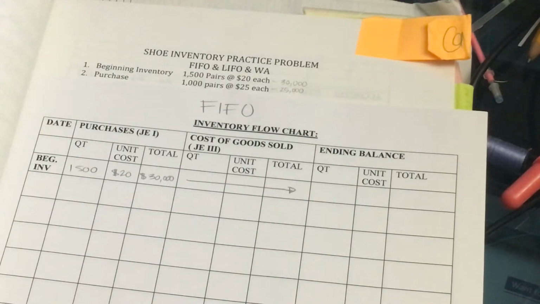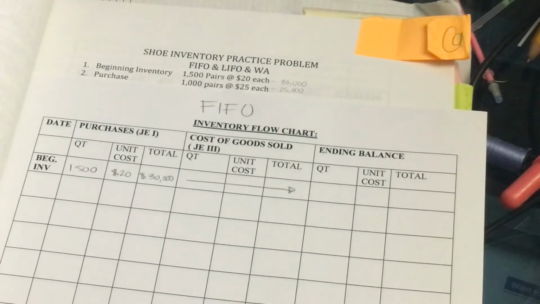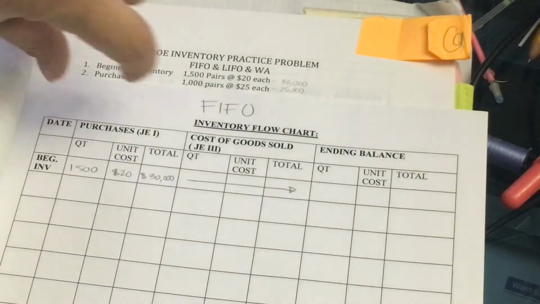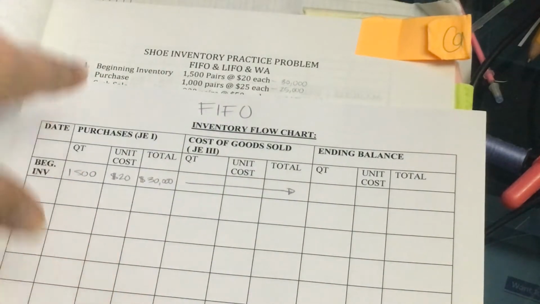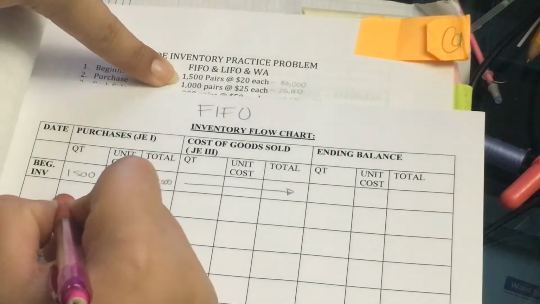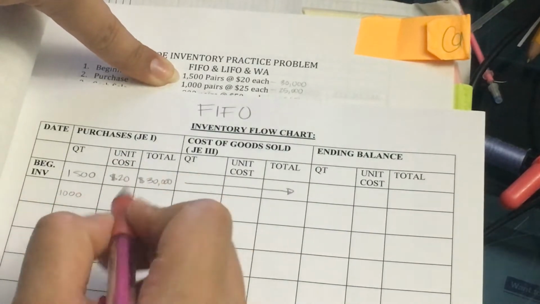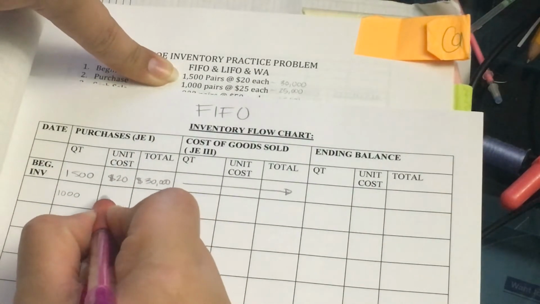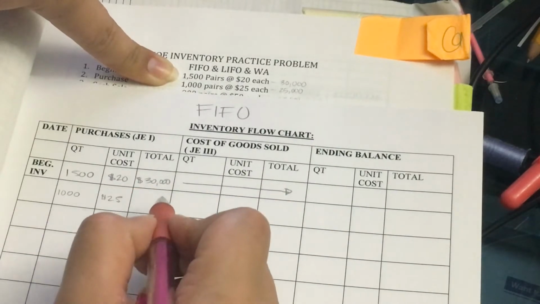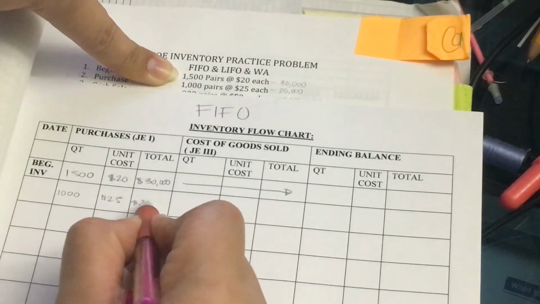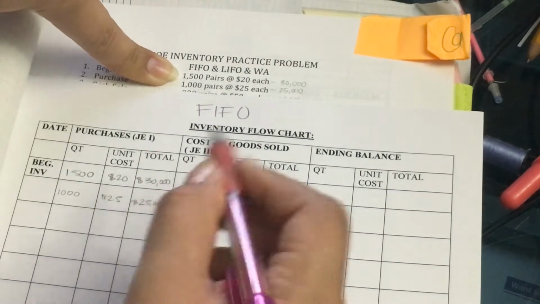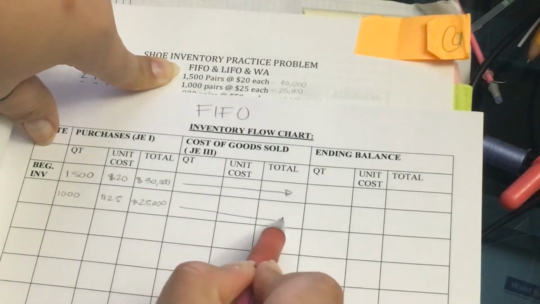Number 2 says that we purchased some more inventory, and you're going to put this in the purchases column over here. So we're going to put 1,000 units that cost us $25 each, and multiplying that is 25,000. And you also shift that over here.